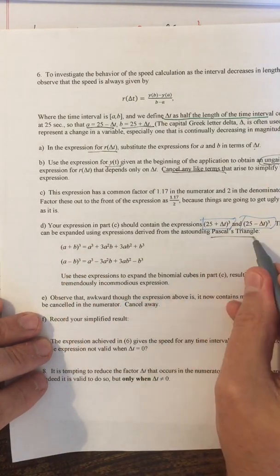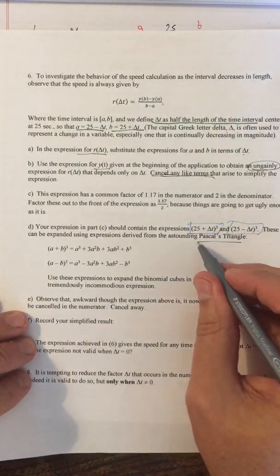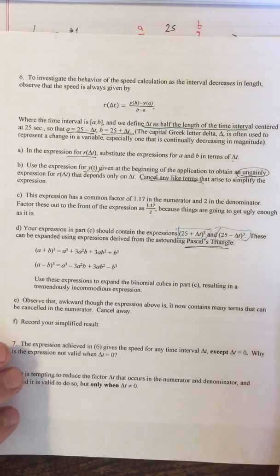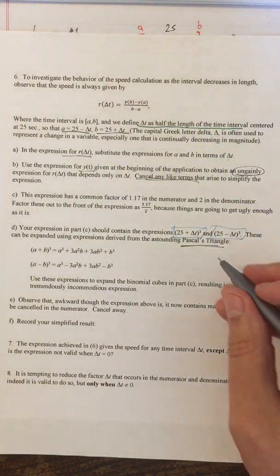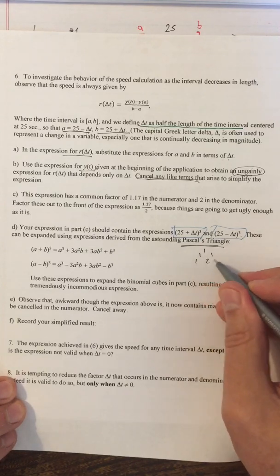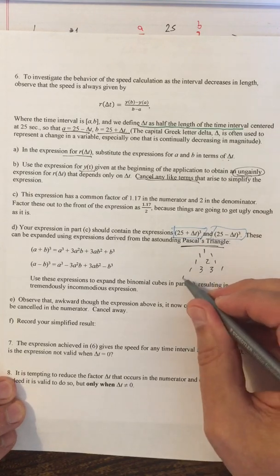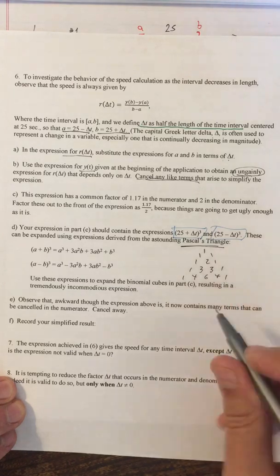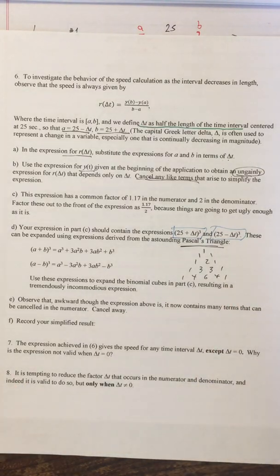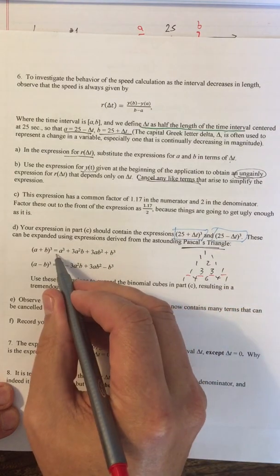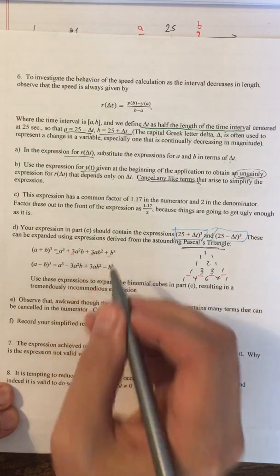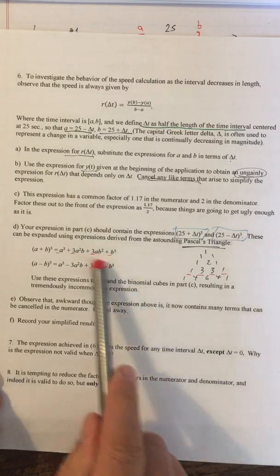Do you remember Pascal's triangle? You were supposed to learn that. Well, I say supposed to, but not everybody gets to all the material. Pascal's triangle was in pre-calculus, and it's this cool thing: 1, 1, 1, 1, 2, 1, 1, 3, 3, 1, 1, 4, 6, 4, 1. You can use that to expand polynomials, so that this 1, 3, 3, 1 occurs here. 1, 3, 3, 1. So we're going to use this pattern.